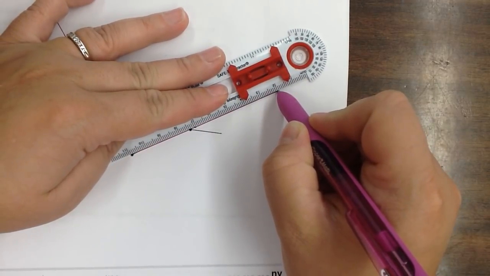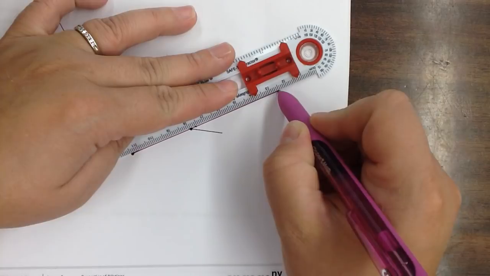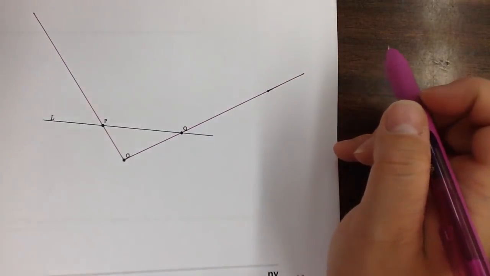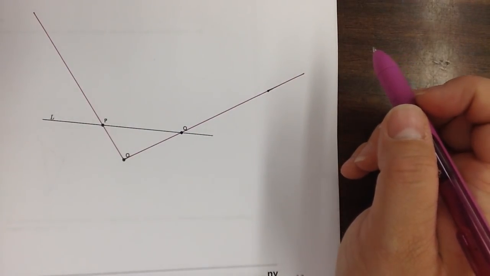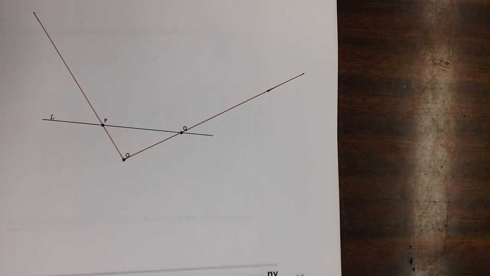It's probably longer. There we go. Okay, and what we're going to do is just use the definition of a dilation to work through this.